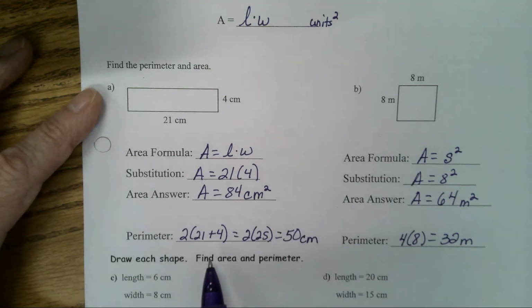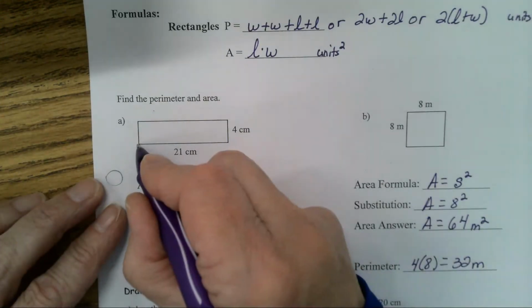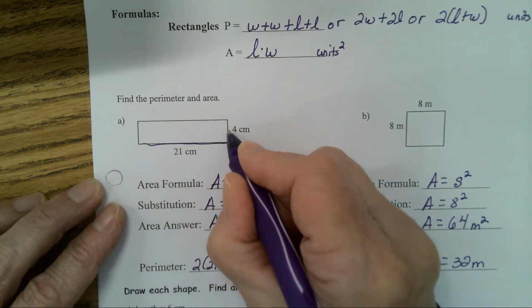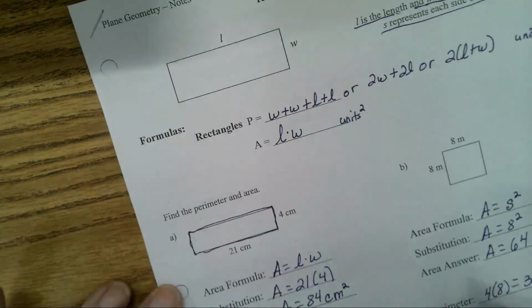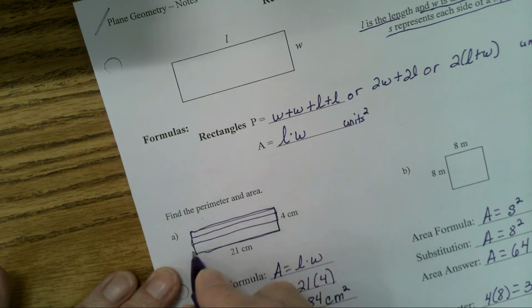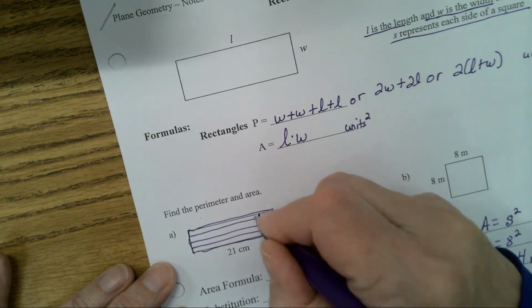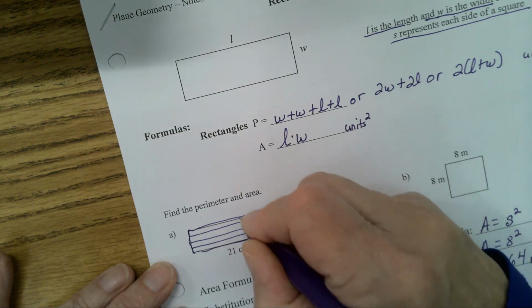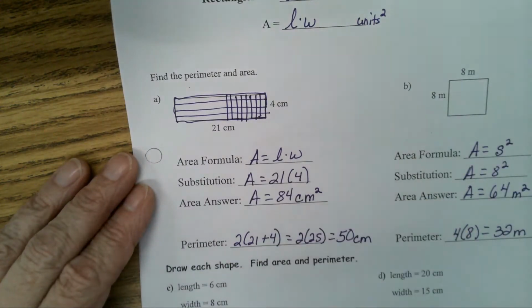Now for the perimeter, 21 plus 4 is 25. 2 times 25 is 50 centimeters. Perimeter is a line that goes around the shape. It is just centimeters. That is one dimension. Whereas area is a square, and that would be 2 dimensions. And then I would cut this up into 21 pieces, and there should be 21 squares going this way. I'm not going to continue drawing it, but you would count how many squares for area.